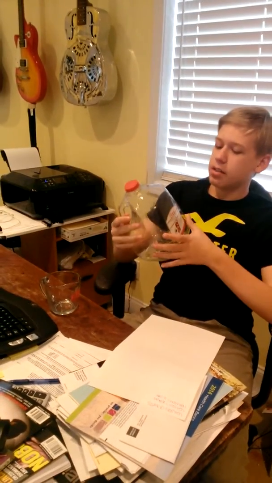But 3.7 is close enough to 4. So 3.7 liters goes into a gallon, 8 pints goes into a gallon. So 8 pints is just about double that. So this gallon, as you can see, is very big.